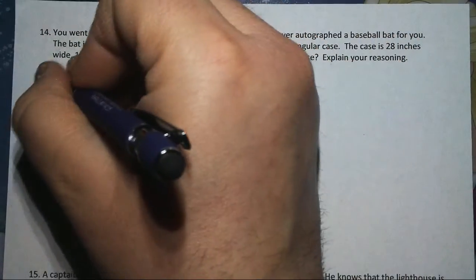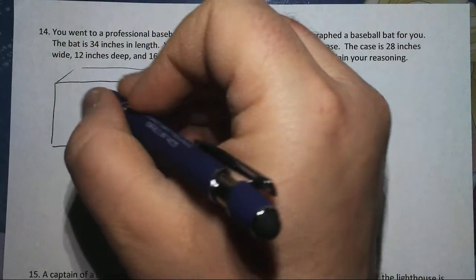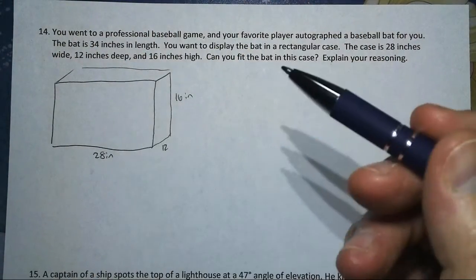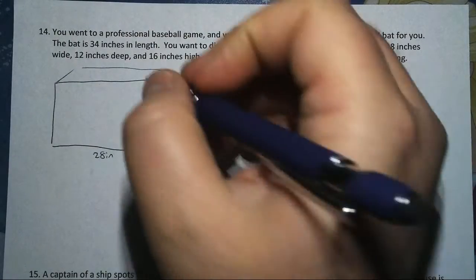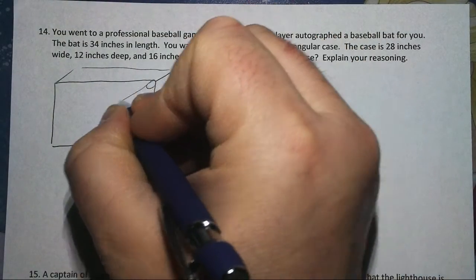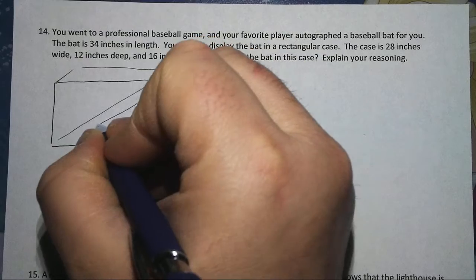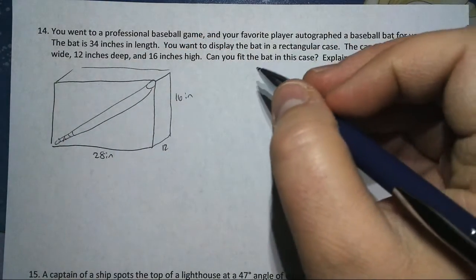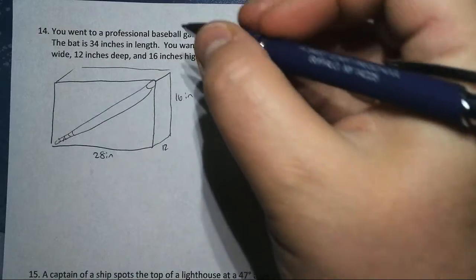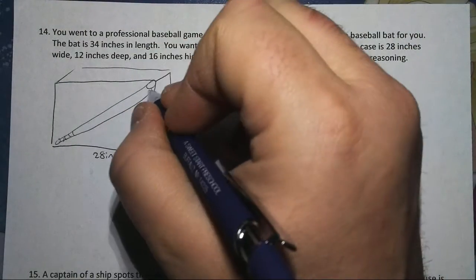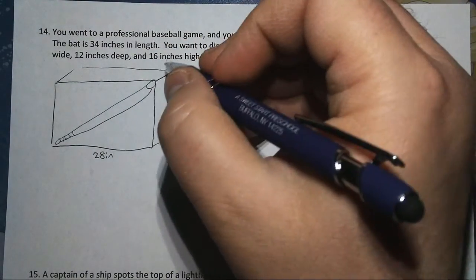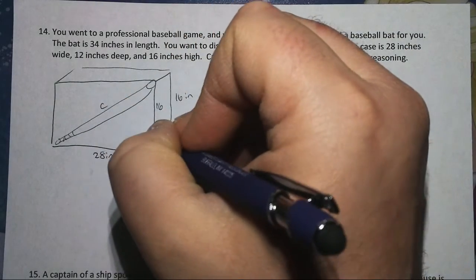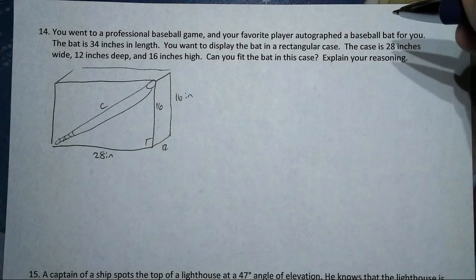So really, if we're looking at this, the only thing we care about is, is the bat going to fit? We can't put the bat this way or this way. So the longest space we can fit it in would be to put the bat diagonally, going this way. There's my terrible bat for you guys. You're welcome. All right. So will it fit? I don't know. What I need to know is, if this is 16 and this is 28, I need to figure out that hypotenuse. Now, it's rectangular, and that's important.